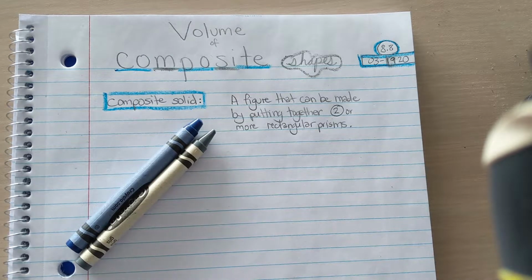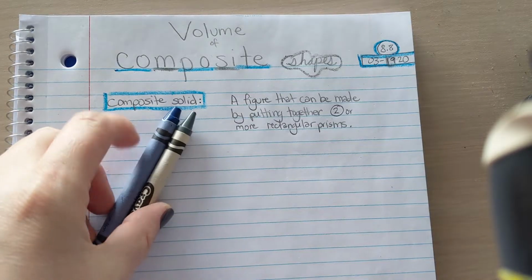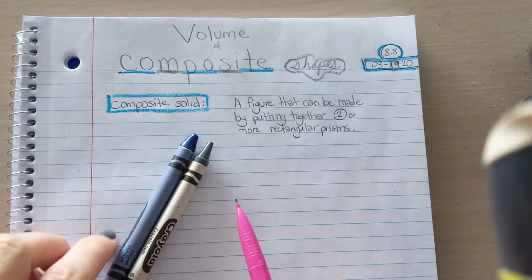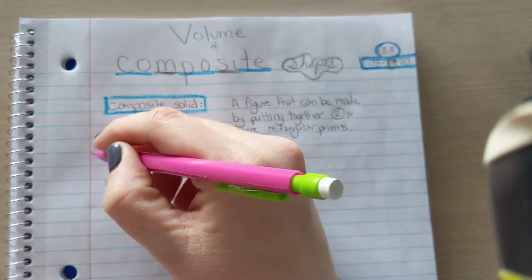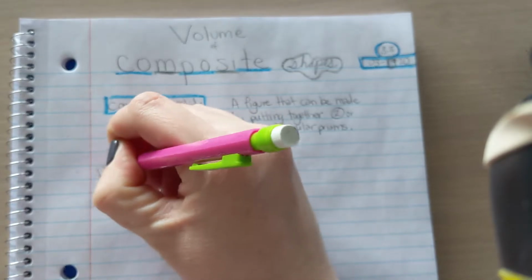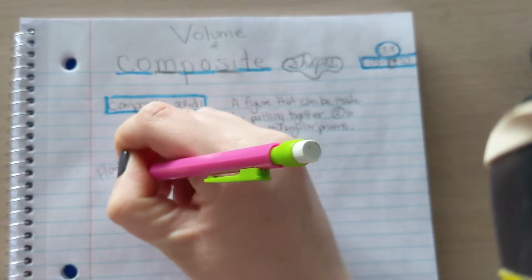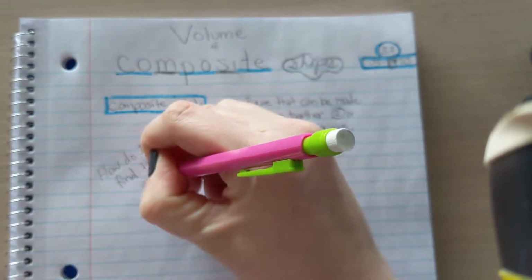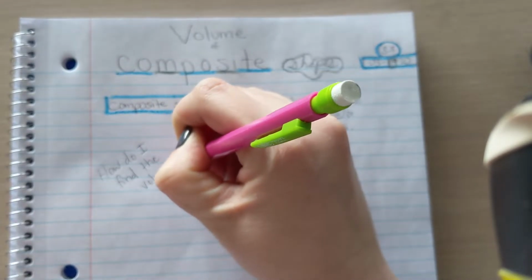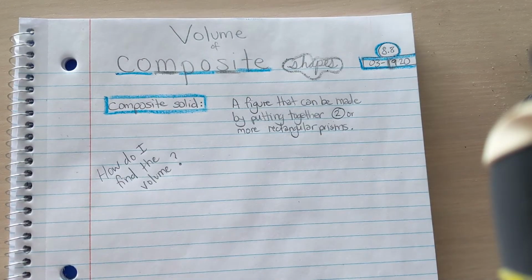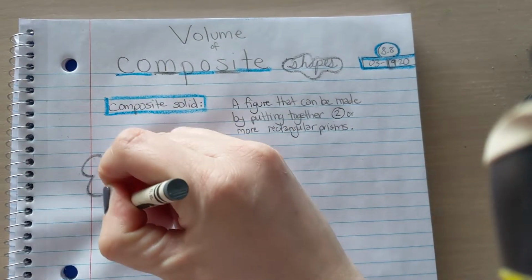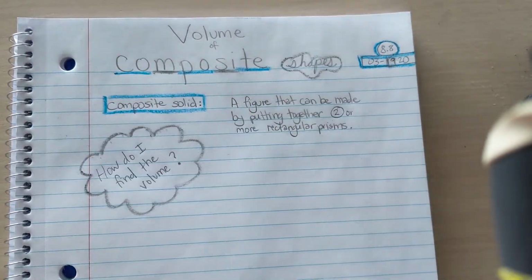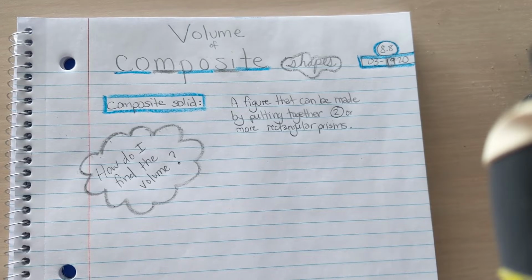So one thing we need to make sure that you understand before we can actually do this is how to find the volume of any regular shape. So I think that would be a good question for us to write off here to the side: how do I find the volume? We're going to put that in a cloud. Let's go ahead and put it in, why not, a gray cloud. The clouds are currently gray outside, so that works out pretty well. How do I find the volume?